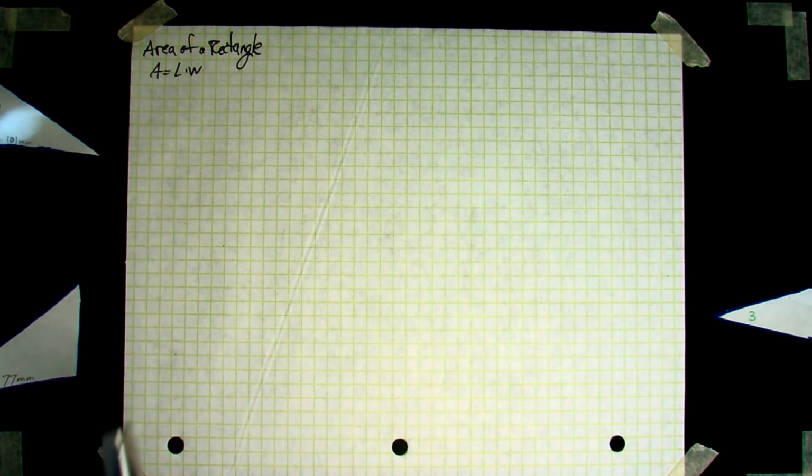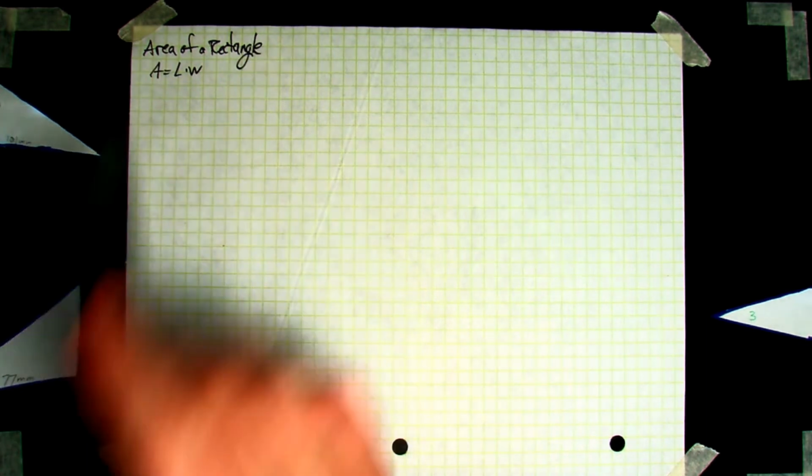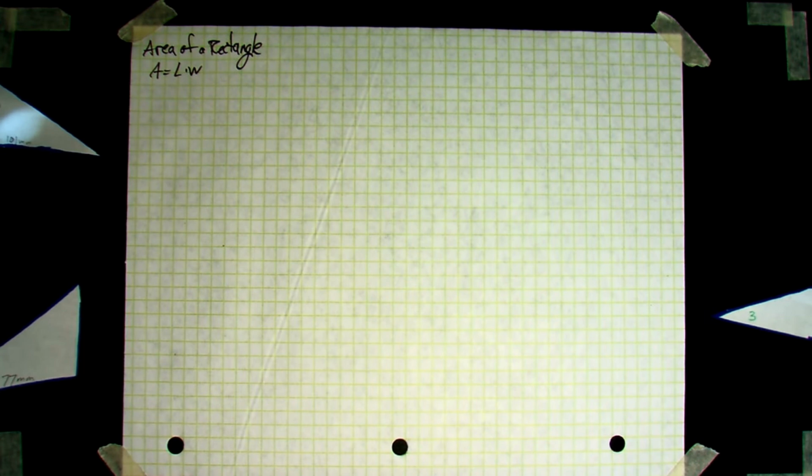Let's talk about how to find the areas of rectangles and triangles. So let's start with the area of a rectangle. You've probably seen this formula before at some point. Area equals length times width.